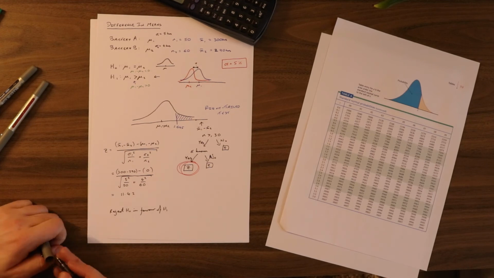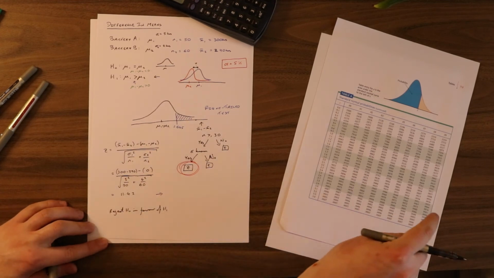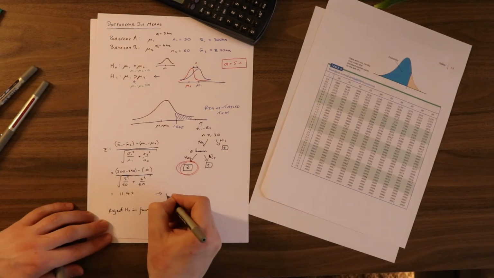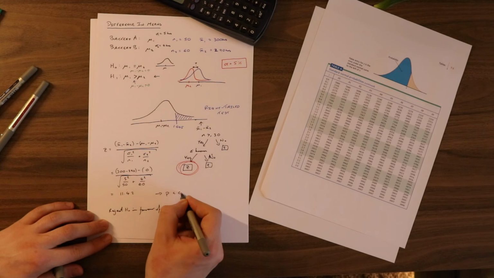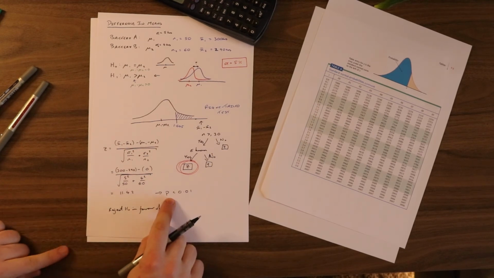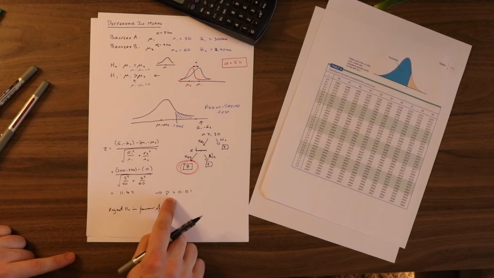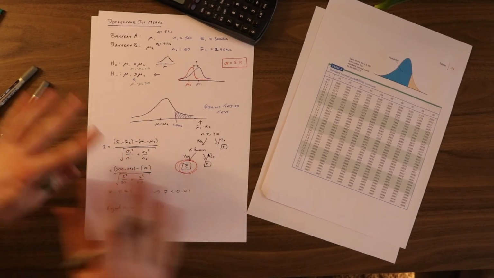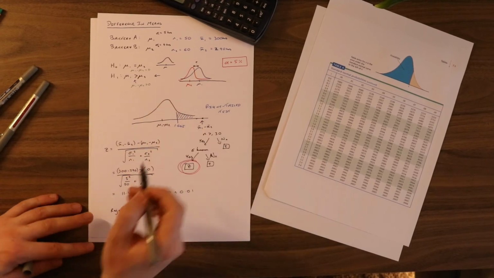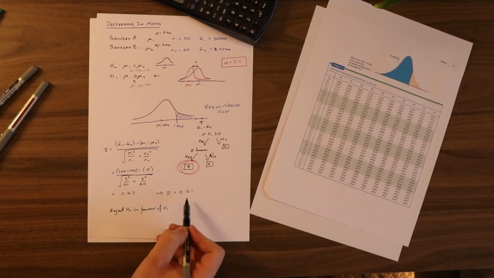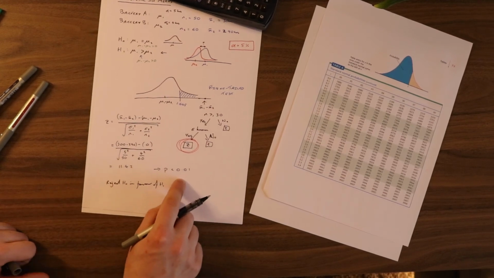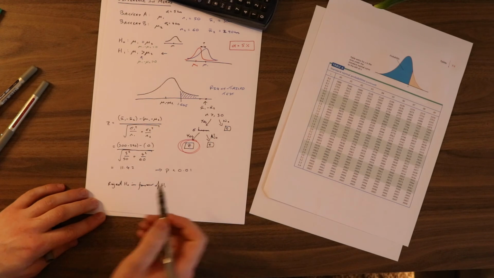I might as well just look for the probability. If you look for the probability in here, the probability of getting a more extreme value than this is well below 1%. So don't ever put it's equal to 0%, because the probability with hypothesis testing is never equal to 0%. It's just really, really small. So just write it like this: below 1%.